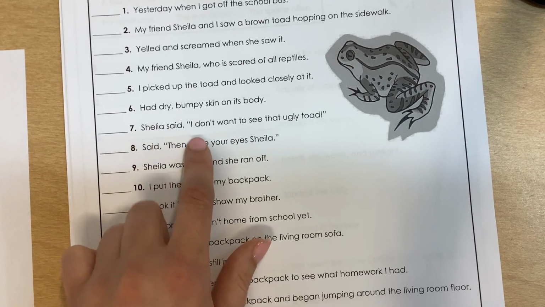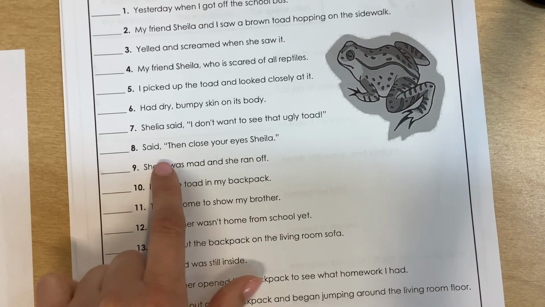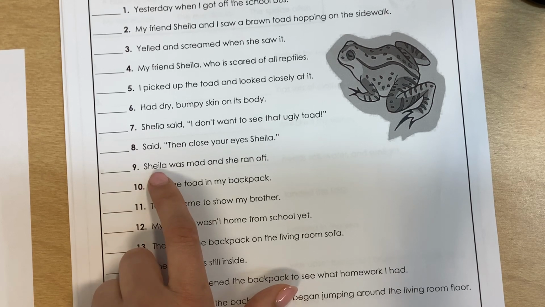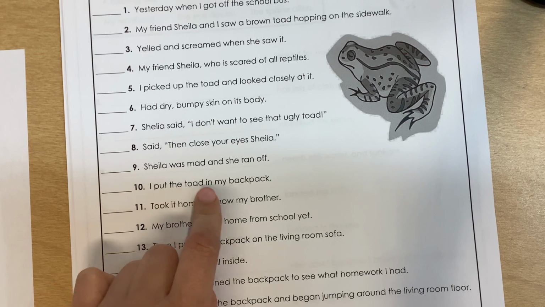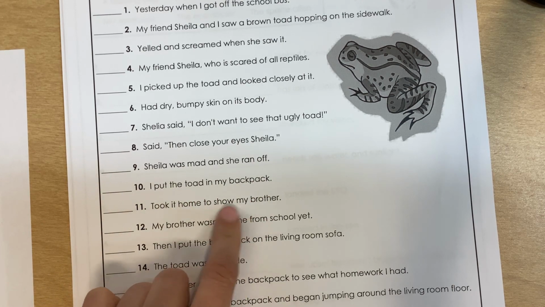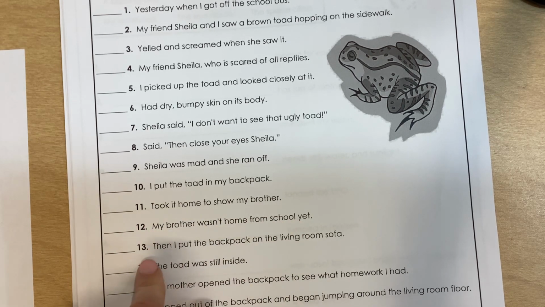7. Sheila said, I don't want to see that ugly toad. 8. Said, then close your eyes, Sheila. 9. Sheila was mad and she ran off. 10. I put the toad in my backpack. 11. Took it home to show my brother. 12. My brother wasn't home from school yet.